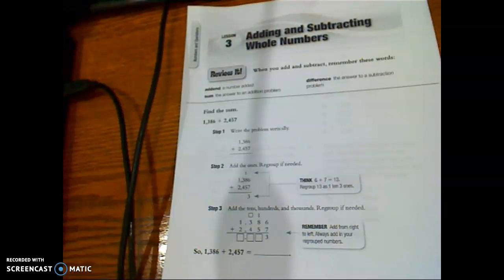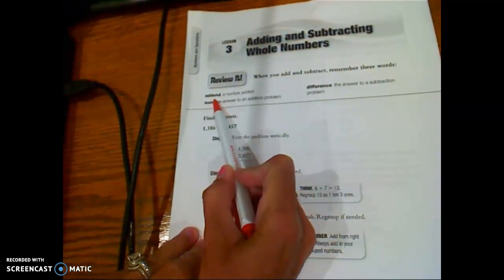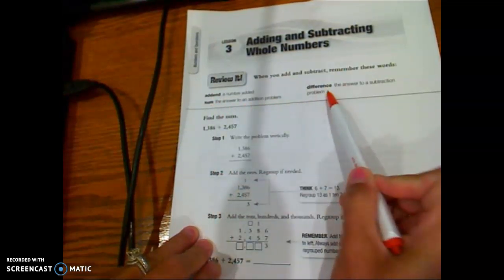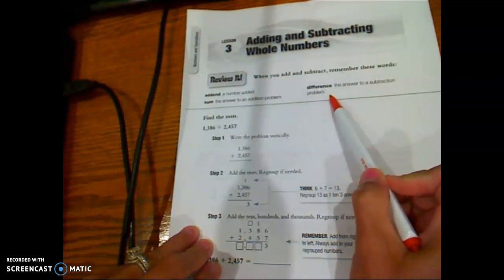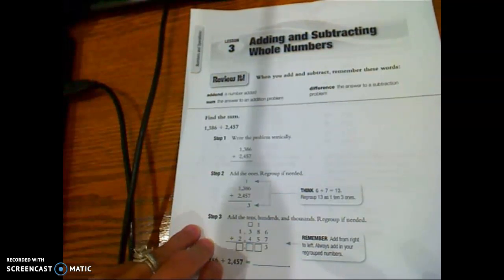Write the problem vertically, add the ones first, regroup if needed, add the tens, hundreds, and thousands. Of course, regroup if needed, and you always add from right to left, and always add in your regrouped numbers. So going over vocabulary: add-in is a number added, sum is the answer to an addition problem, difference is the answer to a subtraction problem. So make sure you are familiar with those vocabulary terms.